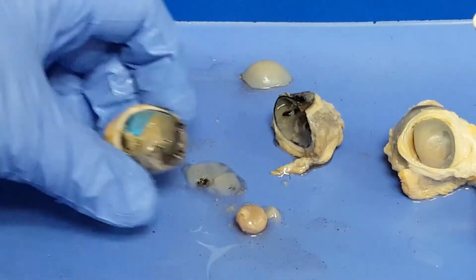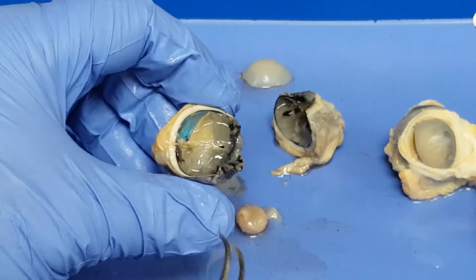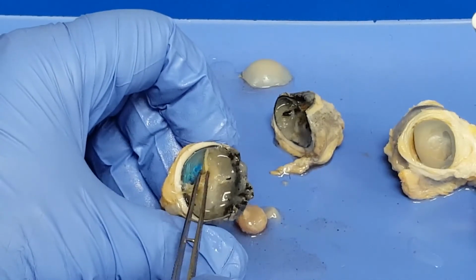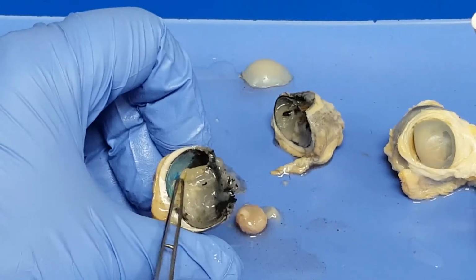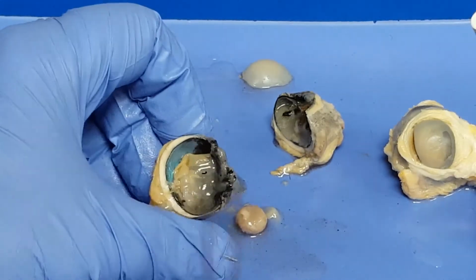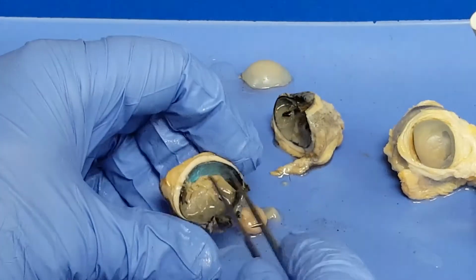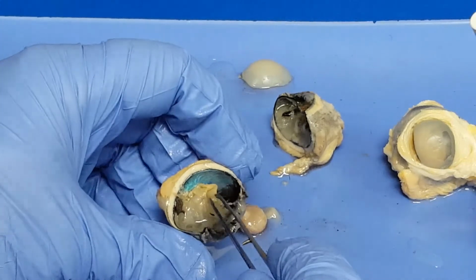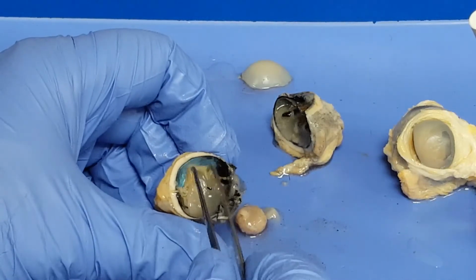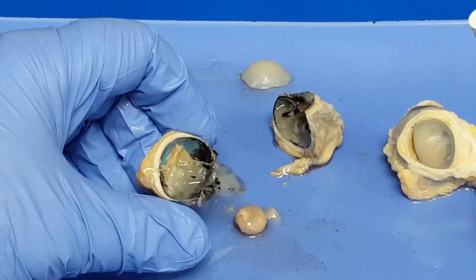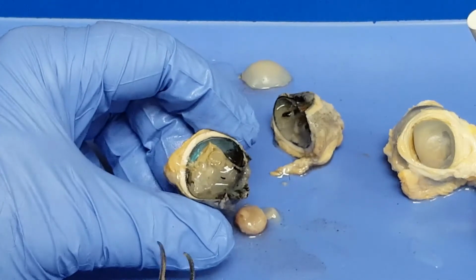And what I can see right here very nicely are three things. I want everybody to look closely. Watch very closely what I do with my forceps. See this thing that I'm pulling on right here, this sort of tan or brown structure? This is the retina, the nervous part or the nervous tunic of the eye. Look at how thin it is and how easily it detaches from the rest of the eye. Once the vitreous humor has flopped out, there's not really anything holding it against the posterior wall of the eyeball.